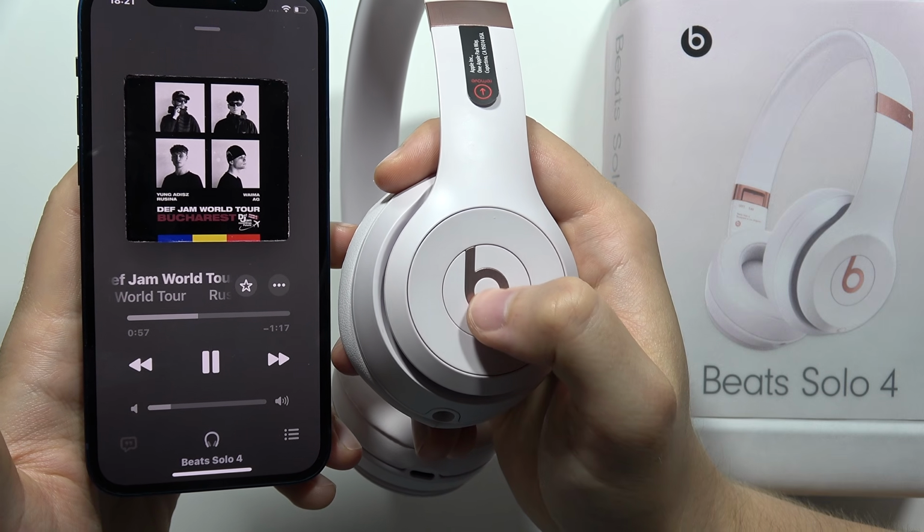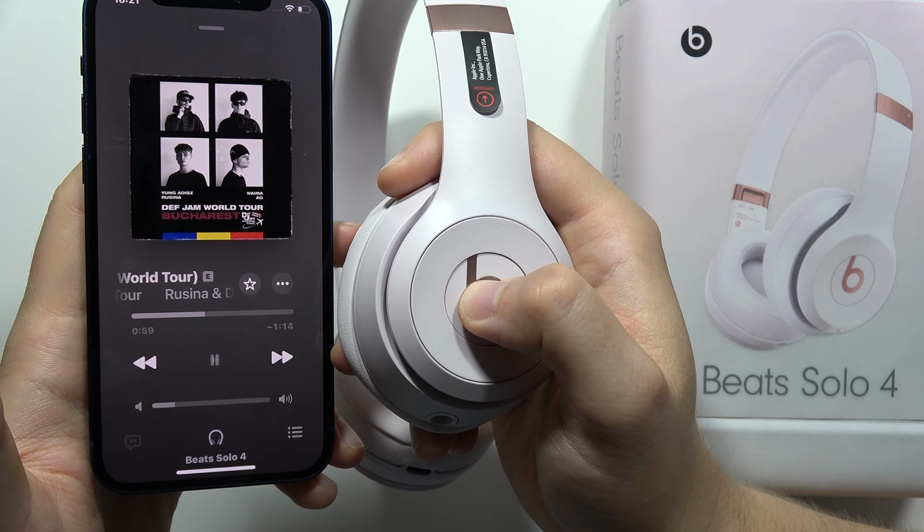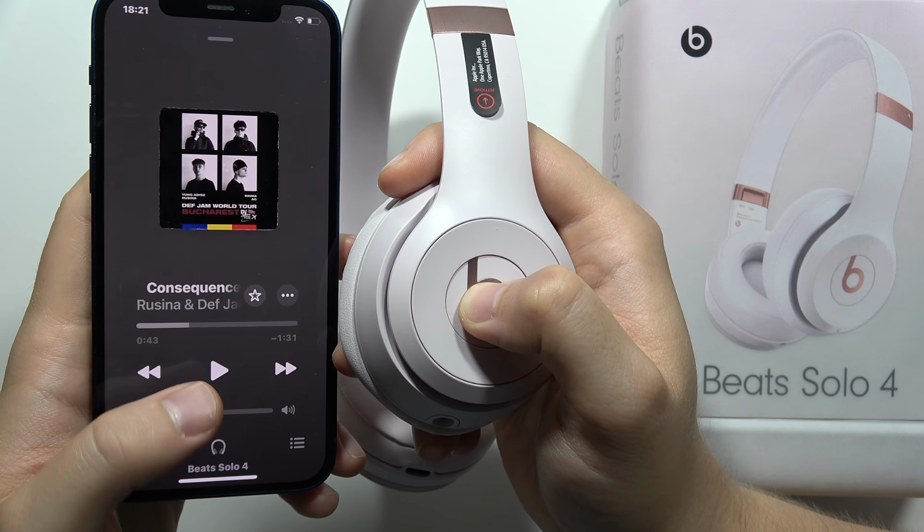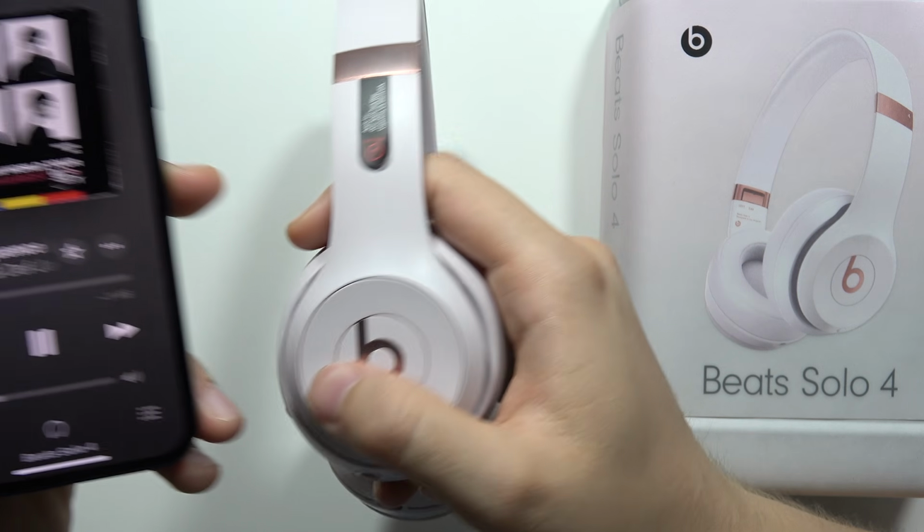If you want to rewind, click 2 times, 1, 2, and hold. Of course, you have to do this quickly. There we go. And the longer you hold, the faster it will be.